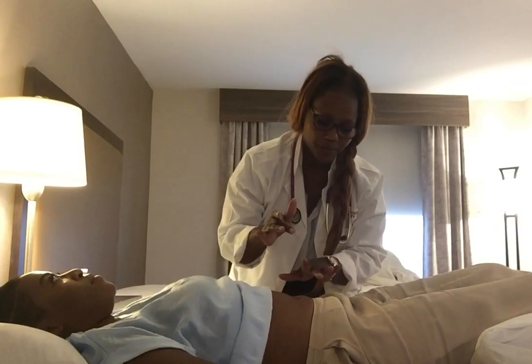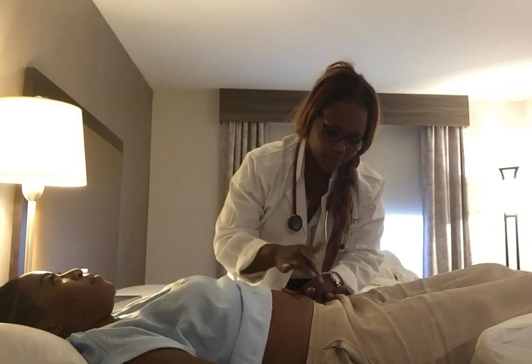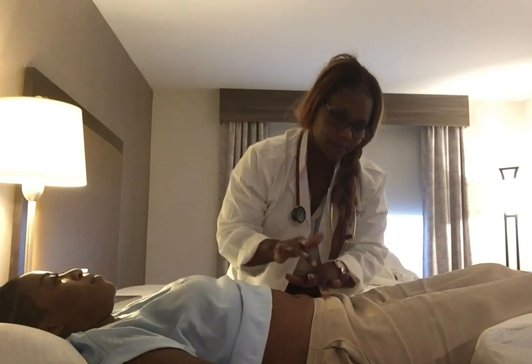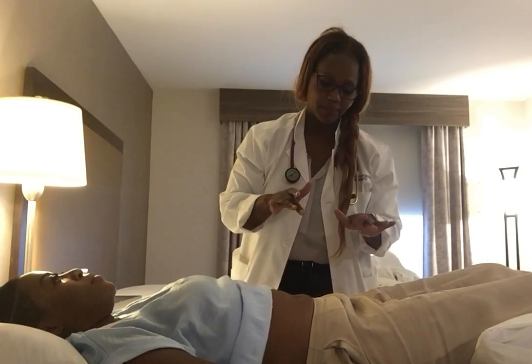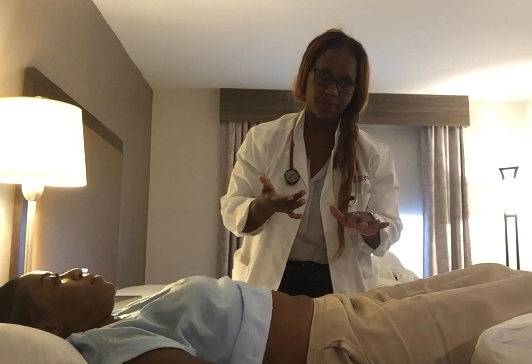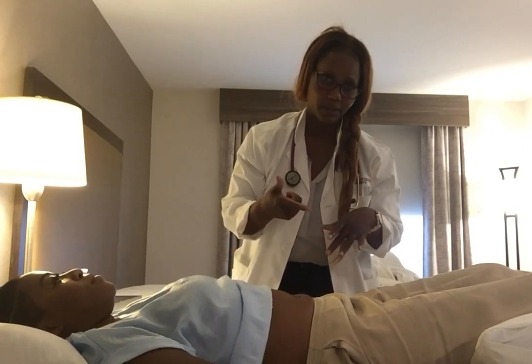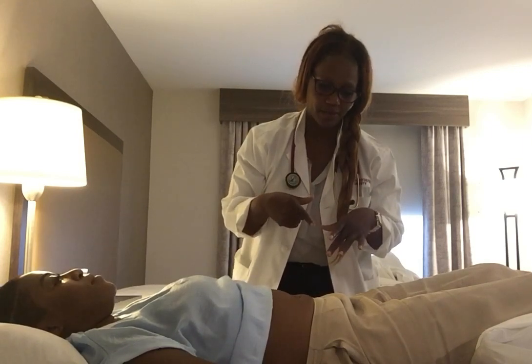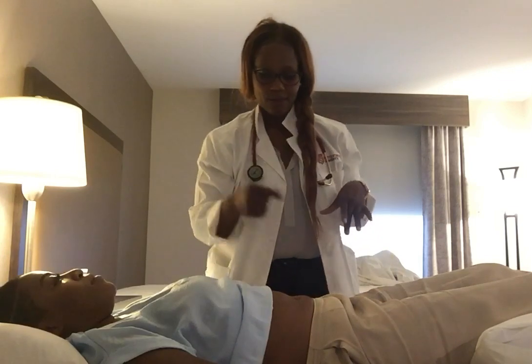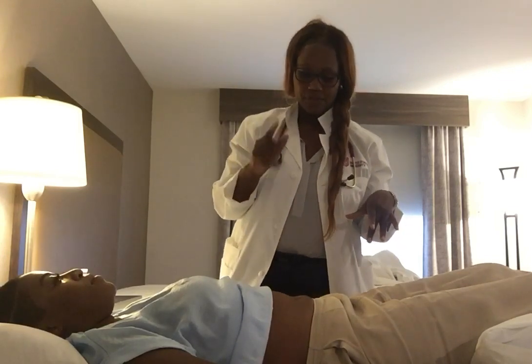I will also percuss the bladder. And when we're percussing the bladder, we would hear tympany because it's also air filled. If I hear any dullness, that means that the bladder may be full or there might be a mass there, that mass would be an abnormal finding. Then I will percuss the liver.